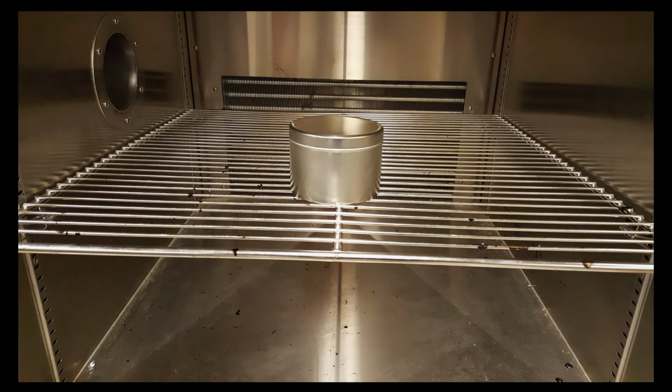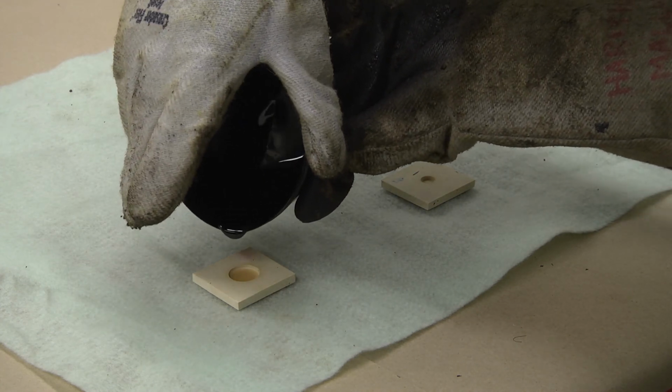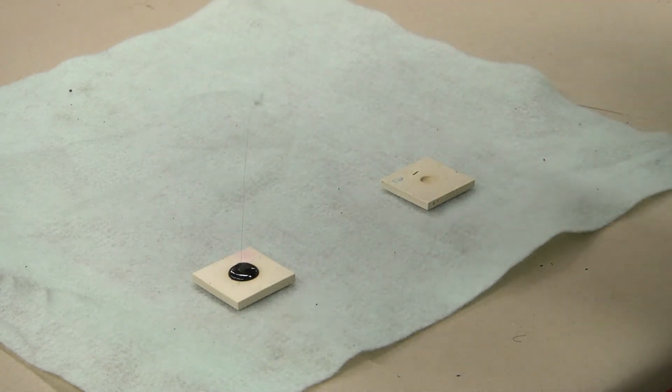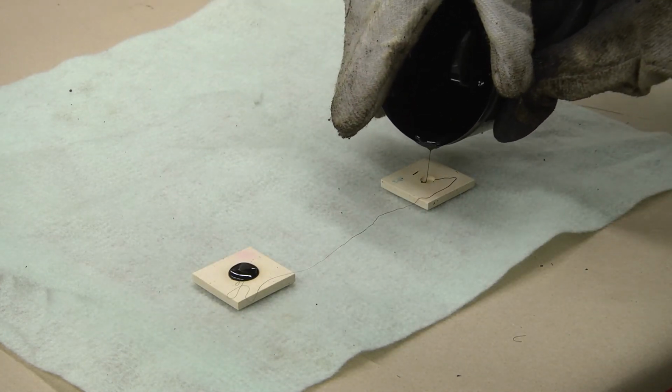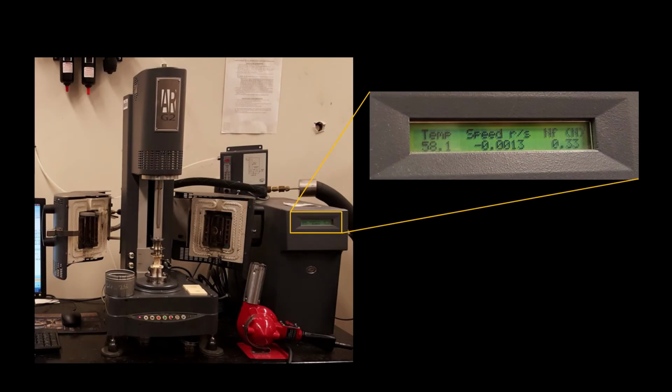The following is a summary of the steps required for DSR testing. Heat the asphalt binder to be tested until the binder is sufficiently fluid to pour the test specimens. Pour specimens into the DSR silicone molds. Heat the DSR to the test temperature. This preheats the upper and lower plates, which allows the specimen to adhere to them.